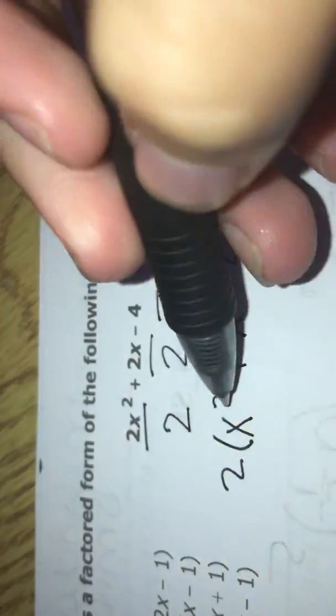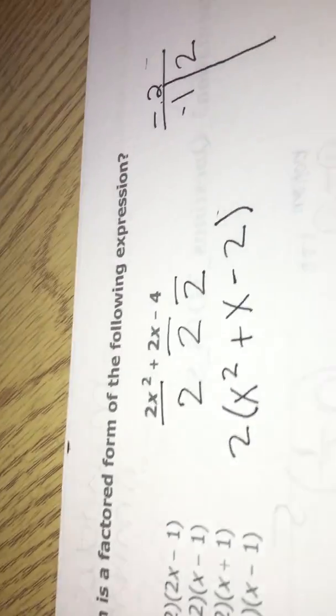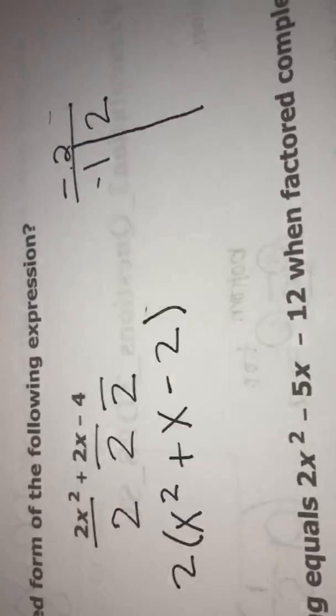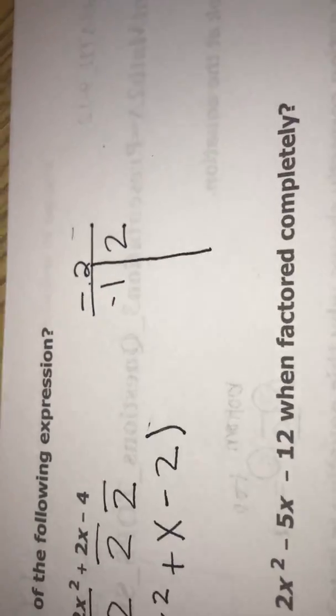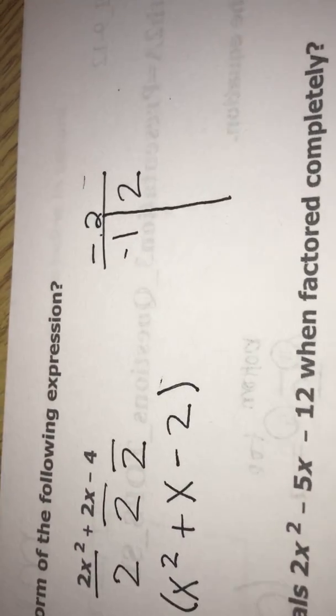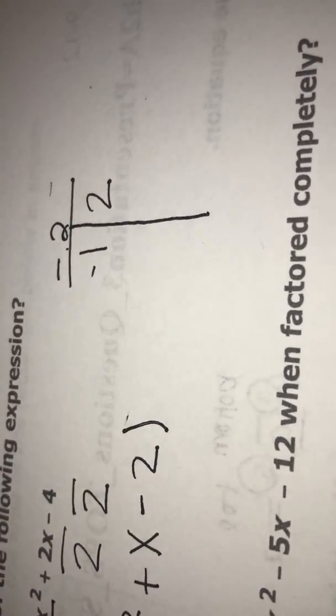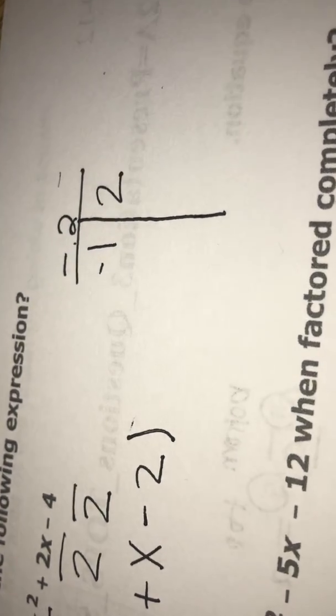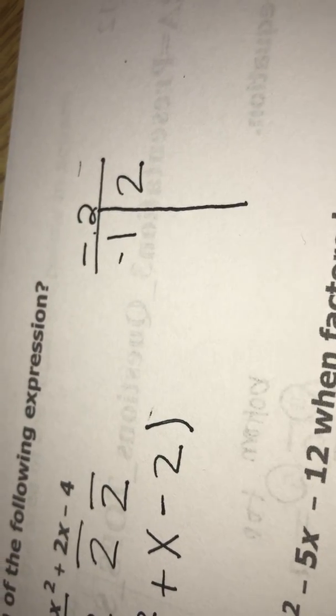And we got this by multiplying the first and last term, so 1 by negative 2 and got negative 2. So factors of negative 2 are negative 1 and 2. Then now we're just going to substitute this back into the equation.